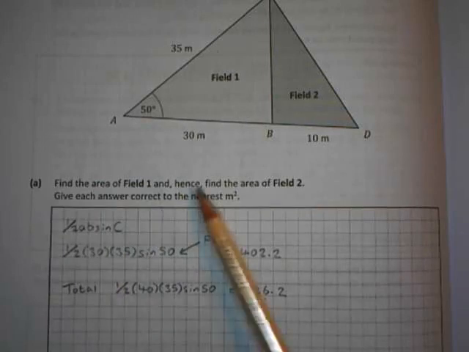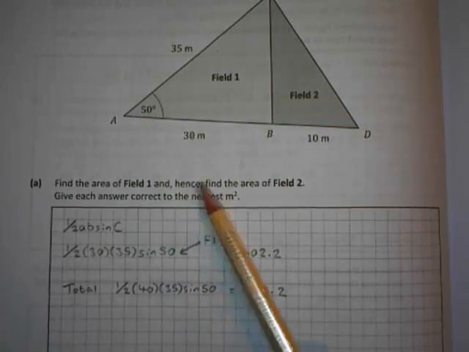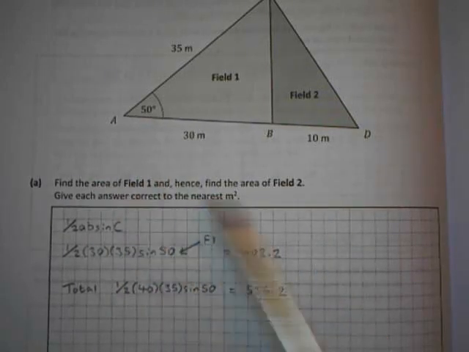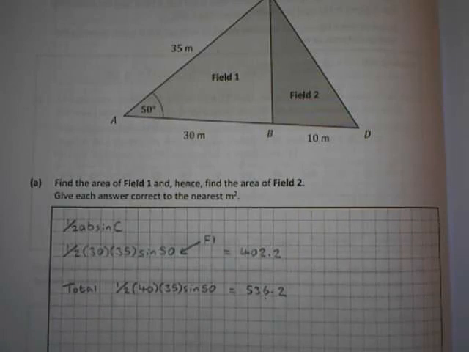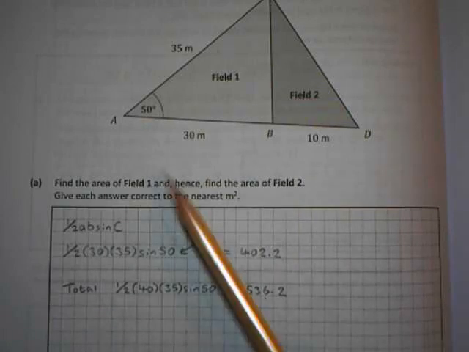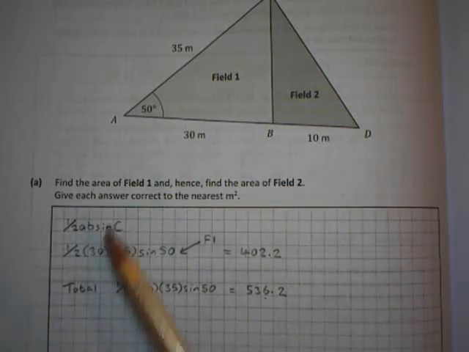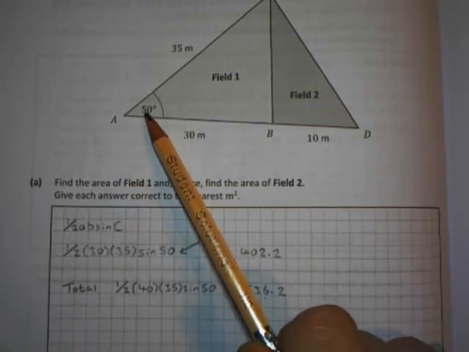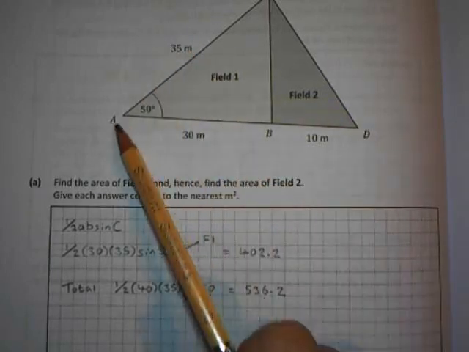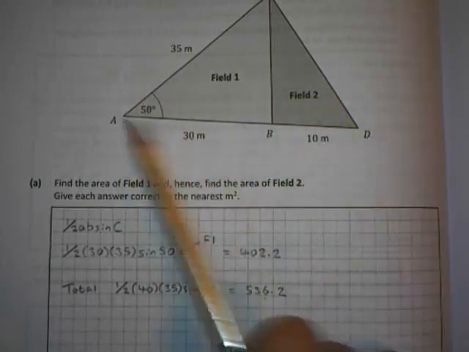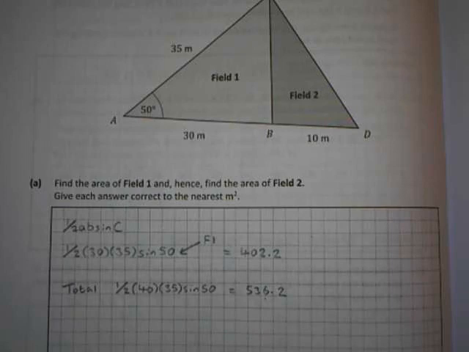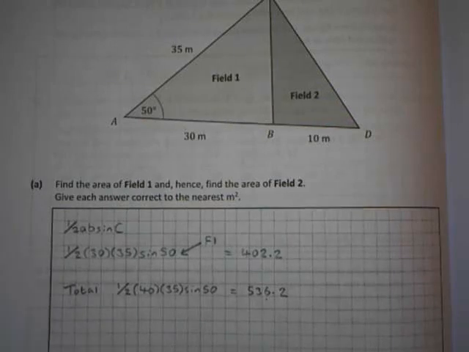and you can just subtract field 1 from it. If you read the question, it says find field 1 and hence find field 2. So use the answer here to find this one. Field 2 is impossible to do directly, but you can work out the whole thing. To do the whole thing, again, just a half AB sine C, but this time you've got the 50 for your C, it's 35, but it's 40 along the bottom, rather than the 30 that we use for field 1. Work out the two answers, subtract them, and you'll get what field 2 is.